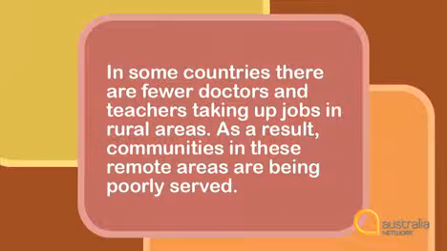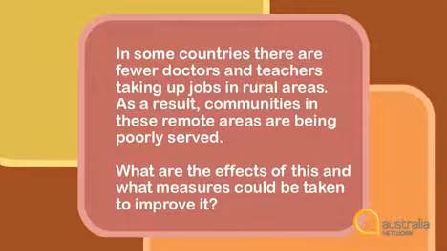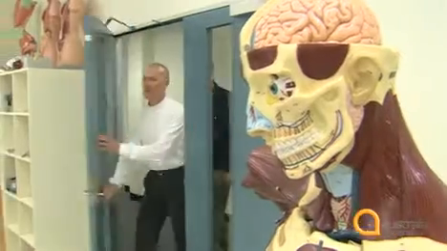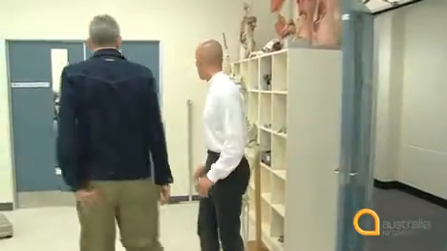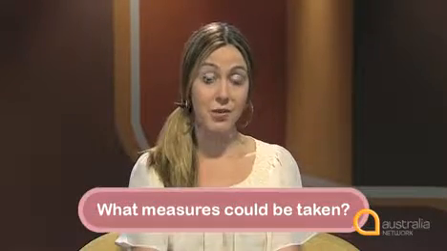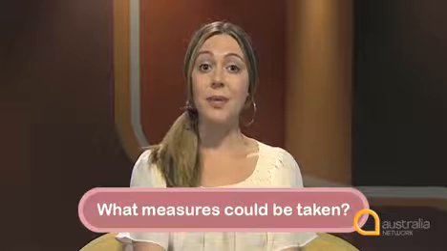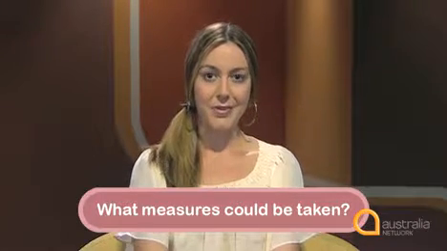Let's look at some more sample questions. In some countries, there are fewer doctors and teachers taking up jobs in rural areas. As a result, communities in these remote areas are being poorly served. What are the effects of this, and what measures could be taken to improve it? The main topic is teachers and doctors not working in remote areas. Here, you would need to write about the negative effects that a community experiences when there aren't enough teachers and doctors. For the second part of the task, what measures could be taken, you should suggest some ways of improving the situation. This question tests your ability to write about the effects of something and provide some solutions.